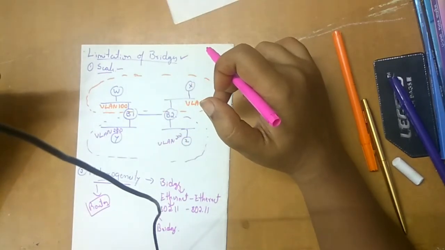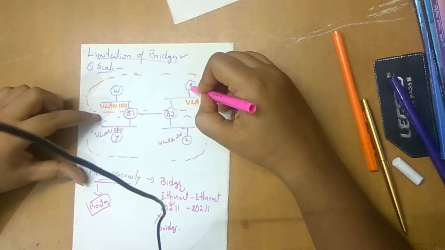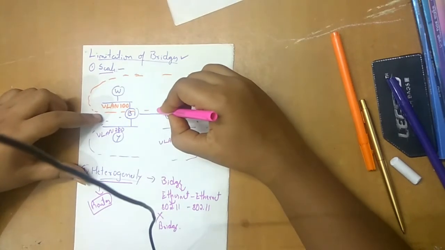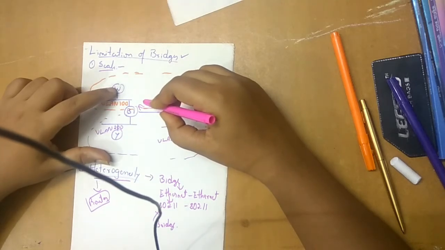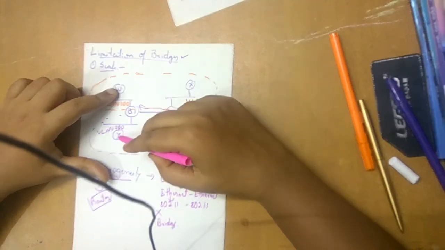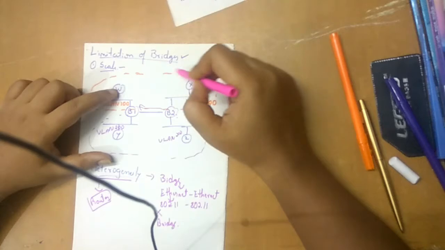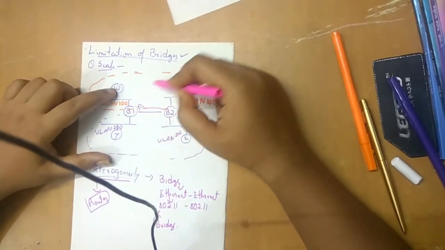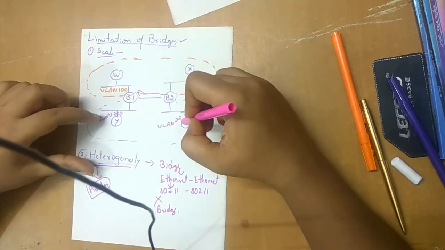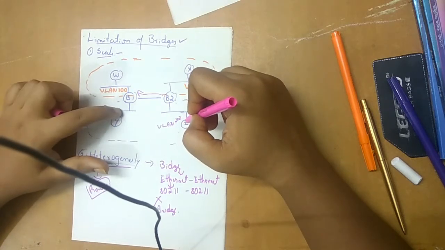So what happens? When a packet is sent by host X, it will arrive at B2. It will forward only to W. Why? Because W has the same ID. It won't pass to Z, and it won't pass to Y. So it will forward only to W. Okay, information can travel only here. But suppose Z wants to send to W, which is not possible. Why? They have different IDs.